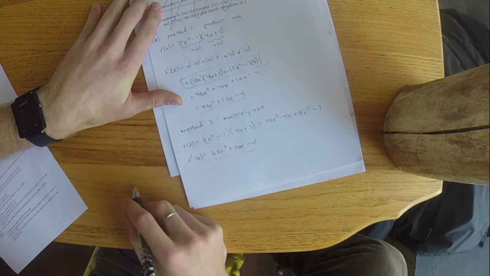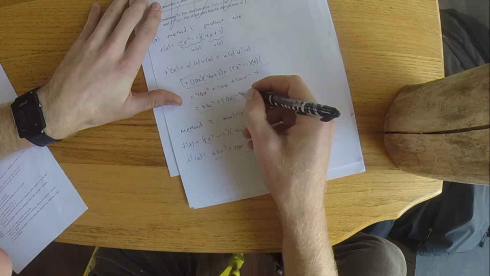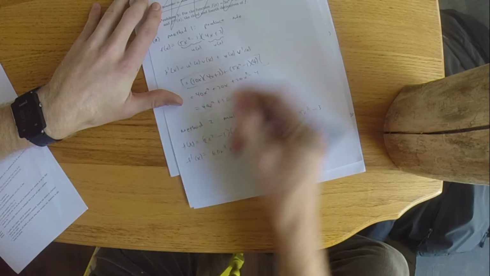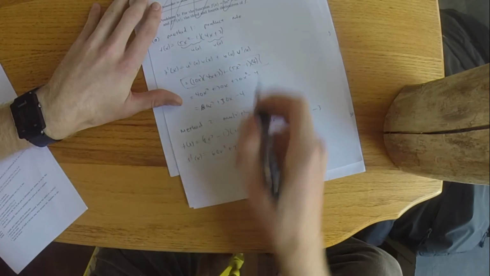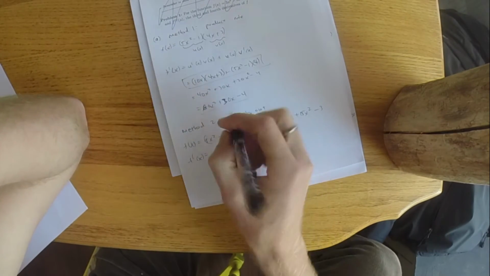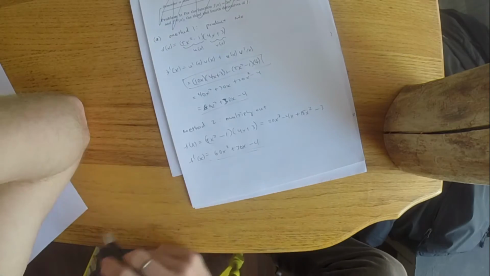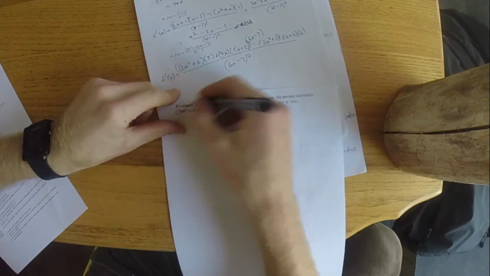Yep, we did something wrong. This was an x squared, right? So when we combine, this should have been 30, this should have been 60, right? This is 20x cubed. So 60x squared plus 30x minus 4, right? That was method 2.